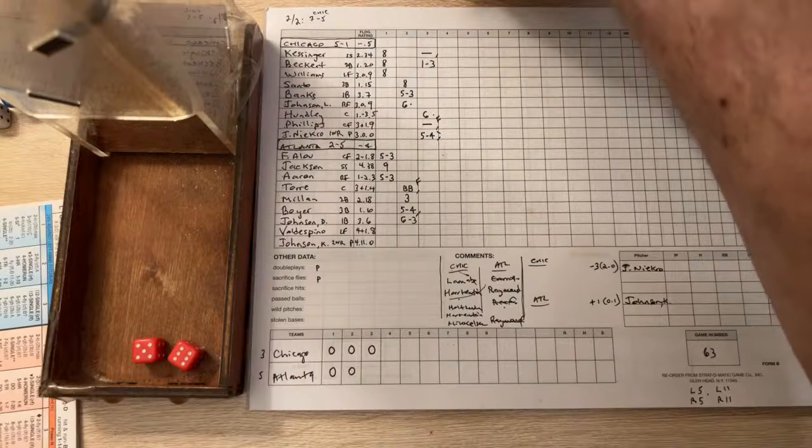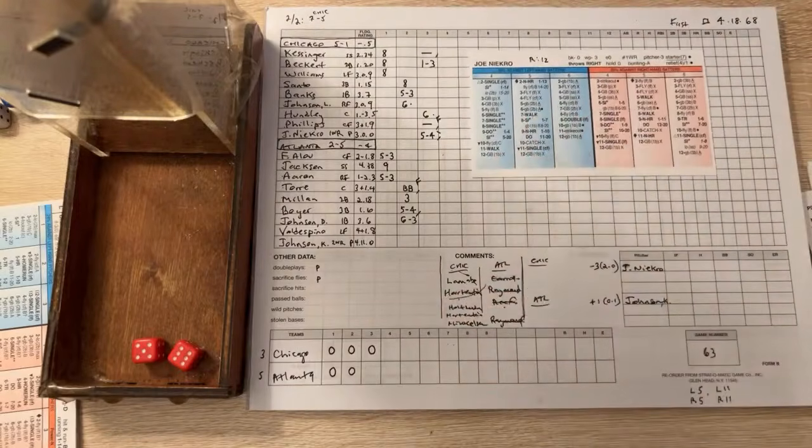Okay, Niekro comes out. Leading it off is Sandy Valdespino.